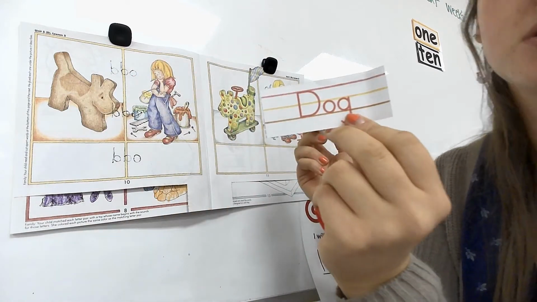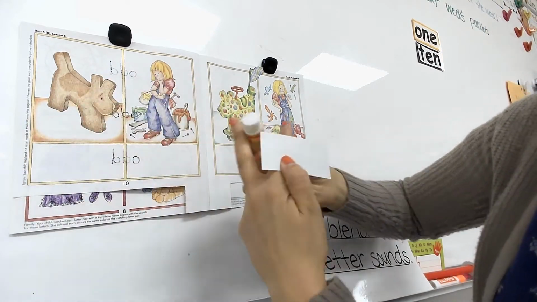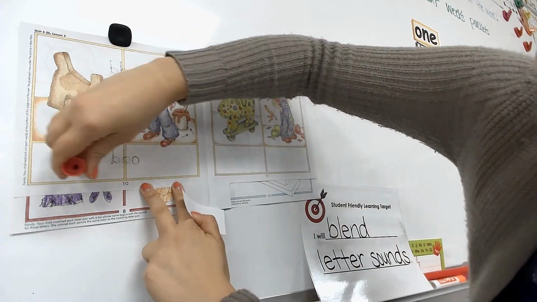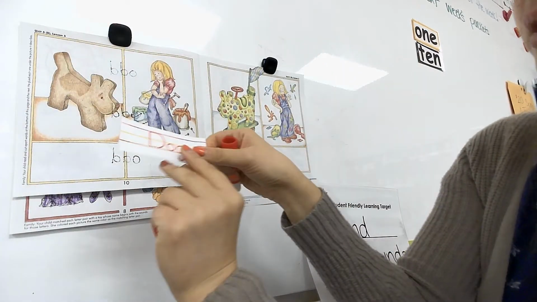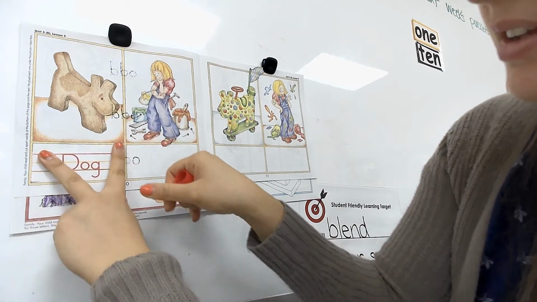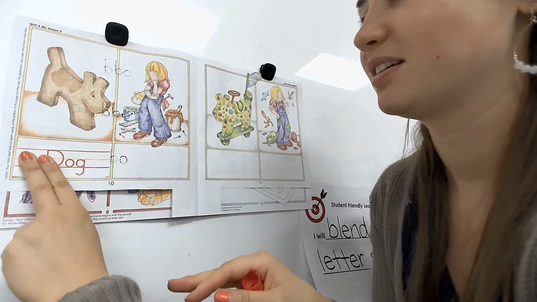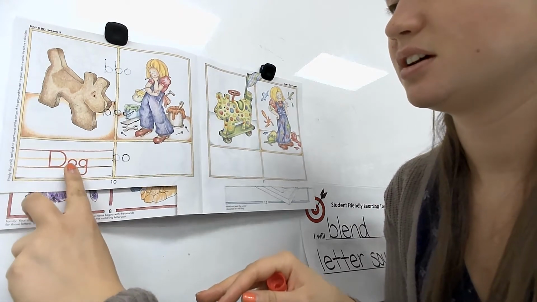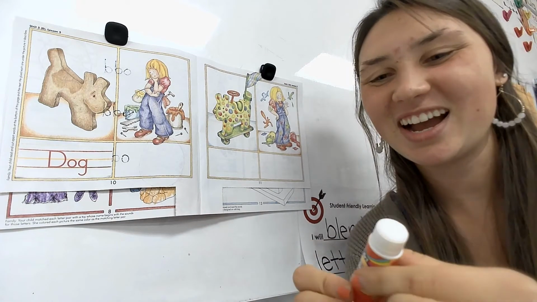So find your dog, take your glue, put some glue on that section underneath the regular dog, the first picture, and then put dog underneath that picture. Good job.